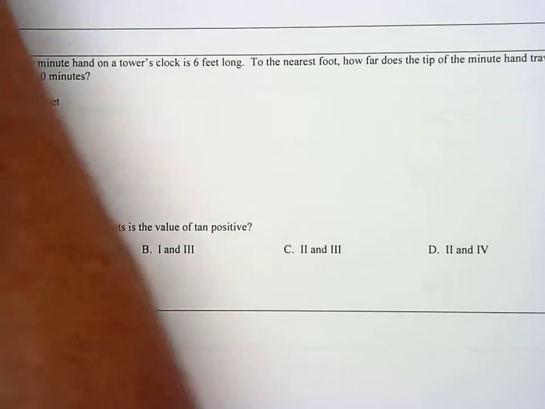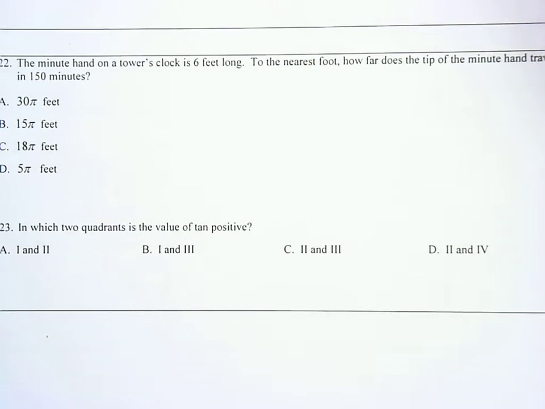Just take your time. All right, minute hand on a clock is 6 feet long. 6 feet long. That is a big clock. That's like Big Ben in England. That is a big clock. To the nearest foot, how far does the tip of the minute hand travel in 150 minutes?